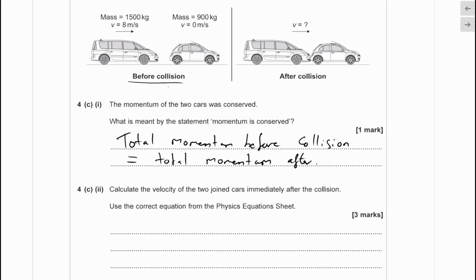Now before the collision, you've got the car on the left, which is of mass 1500 kilos and of velocity 8 meters per second. Right. So I'm going to say that momentum is equal to mass times velocity. Right. So momentum is equal to 1500 times 8, and that will give you a total of 12,000 kilogram meters per second.